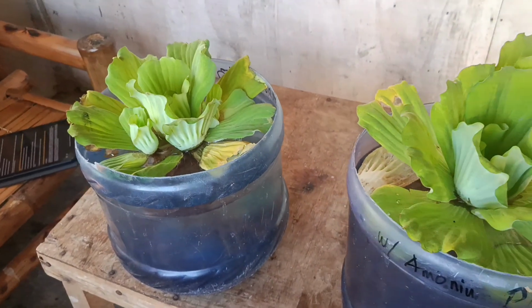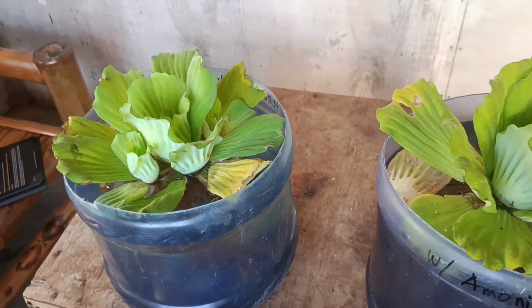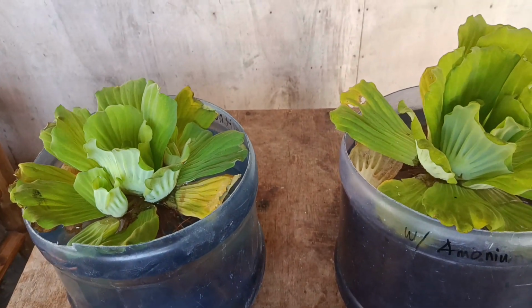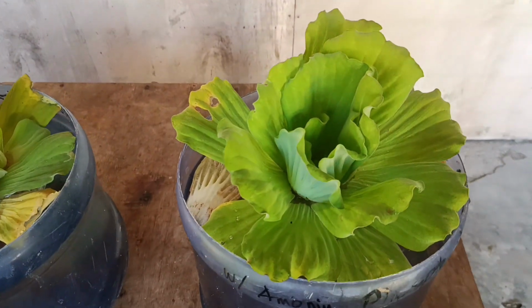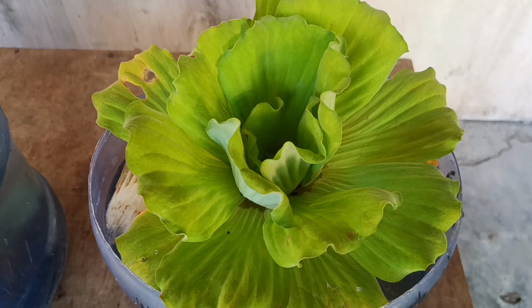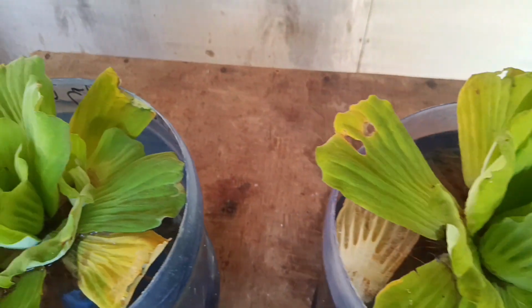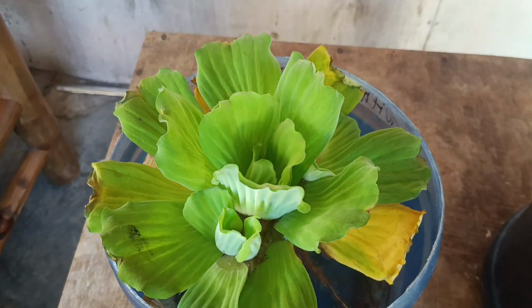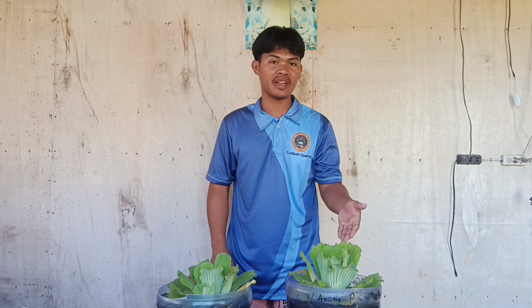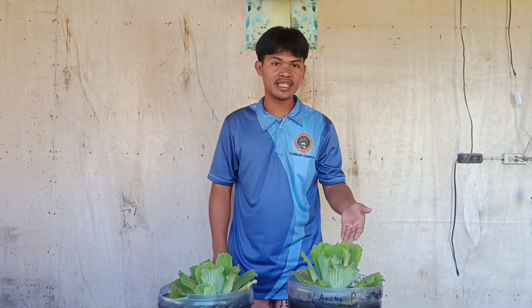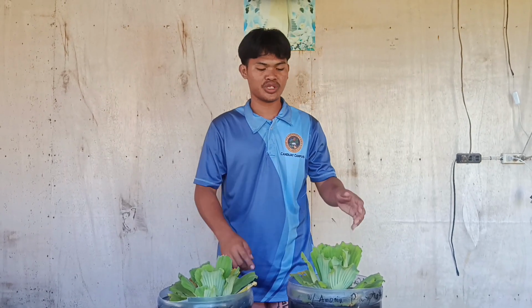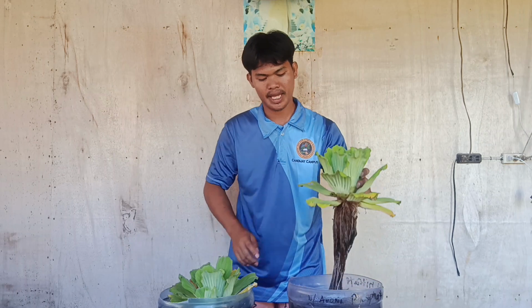Our simulation of the nutrient cycle using the 1620 ammonium phosphate clearly showed that nutrient availability strongly influences plant growth and water chemistry. The fertilized section demonstrated faster growth, higher pH, and slightly increased salinity compared to the control.